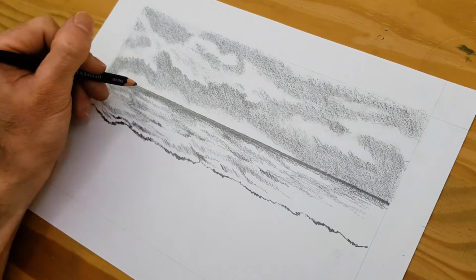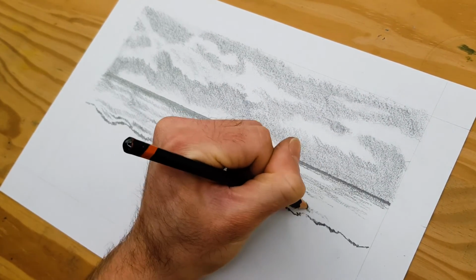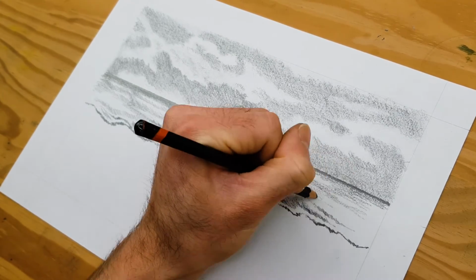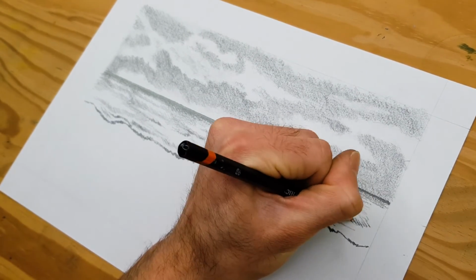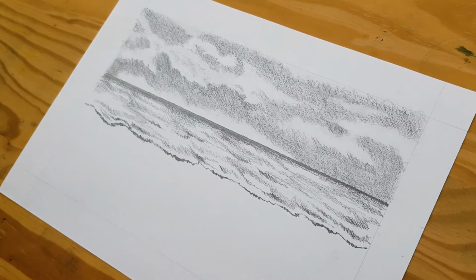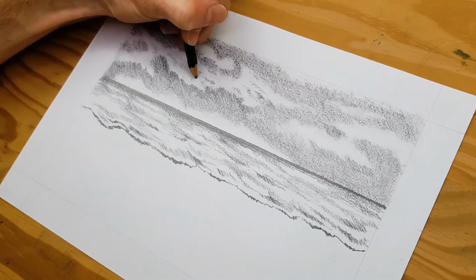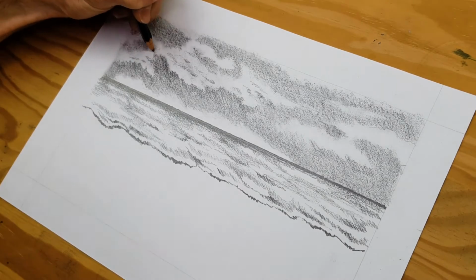Again, because water goes into the distance and it's quite an abstract visual thing, the way in which we define these ripples in the water and waves is by creating these very horizontal dark strokes with our pencil, and then around that we leave some negative space and then proceed to add some shading, working all the way from the shoreline to the actual horizon line.